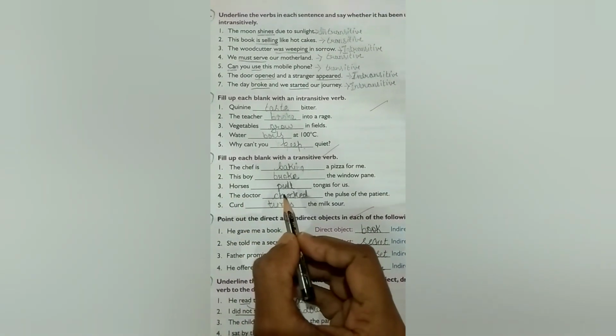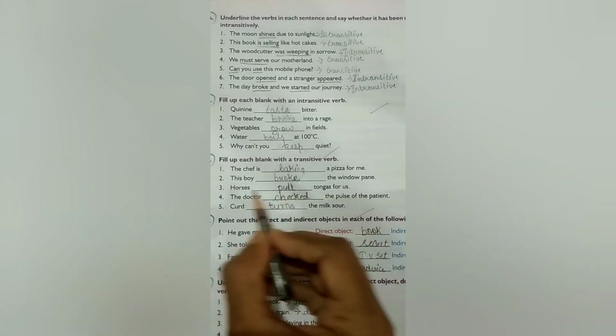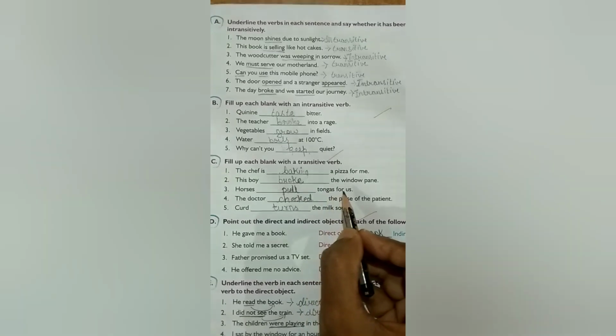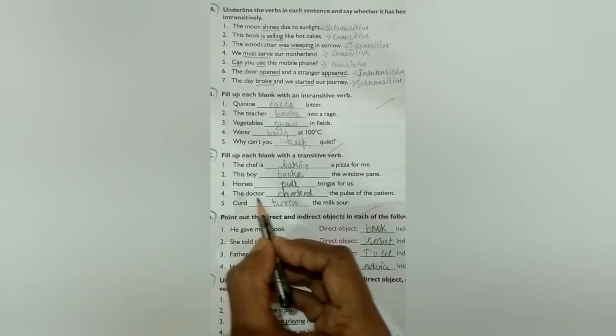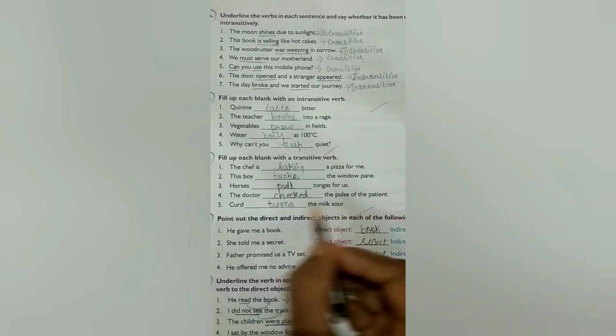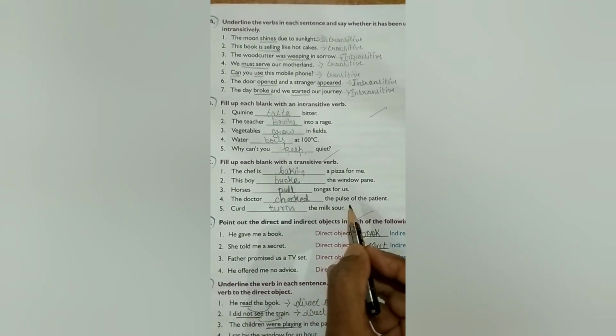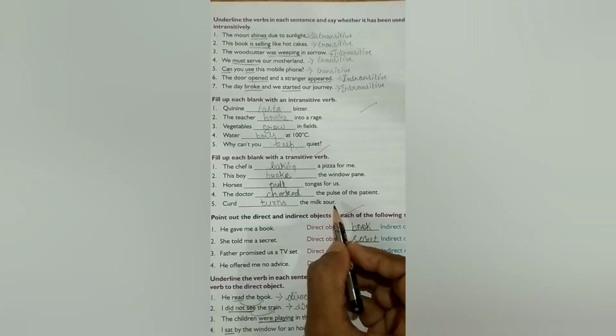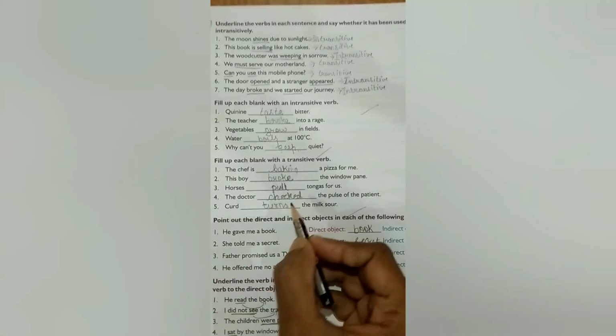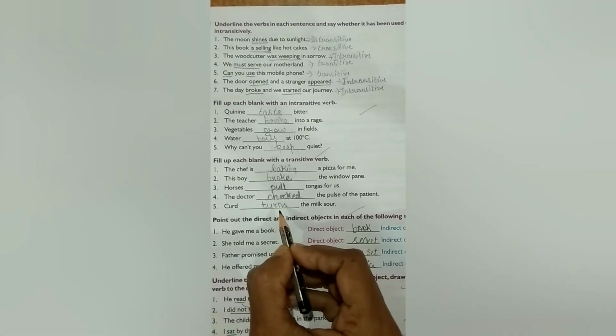Next, horses dash tongas for us. Horses pull tongas for us. So write pull. Next, the doctor dashed the pulse of the patient. The doctor checked the pulse of the patient. You can write checked. Next, the curd dash the milk sour. Curd turns the milk sour. So you can write turns.